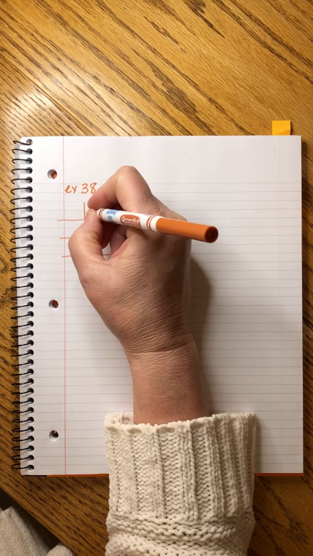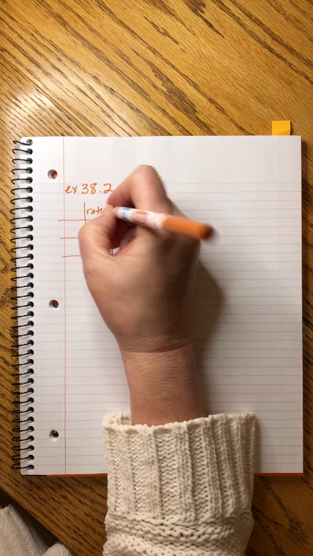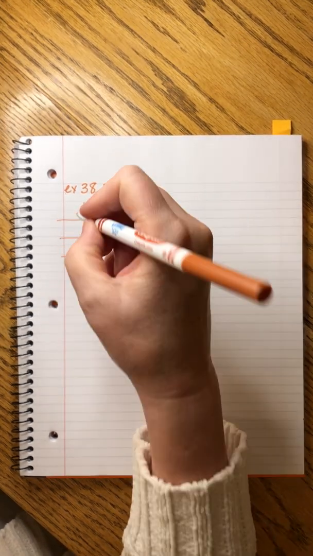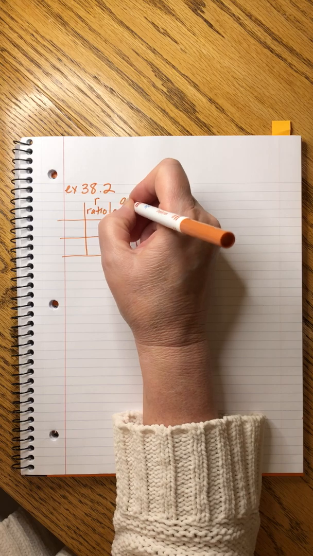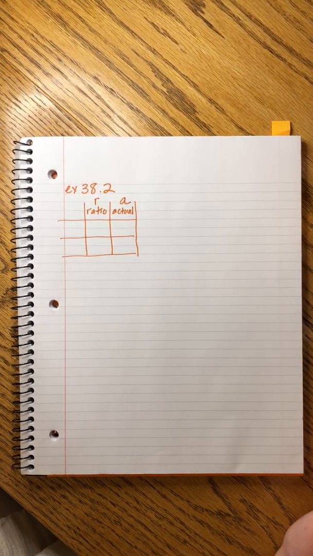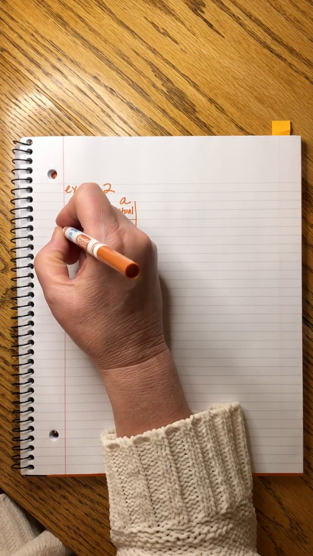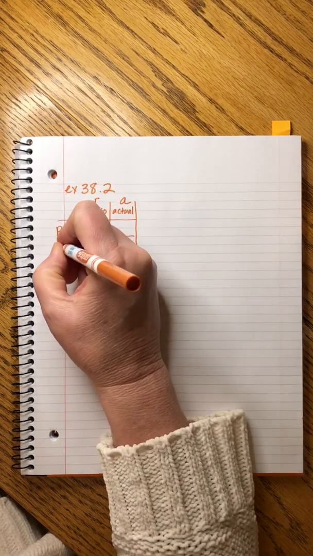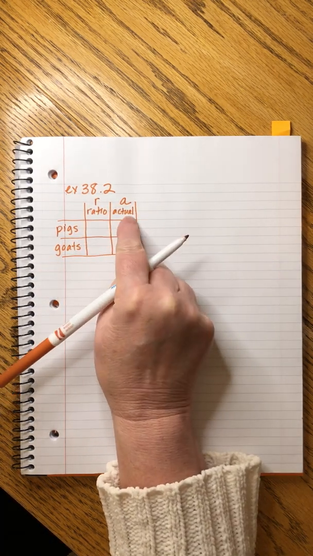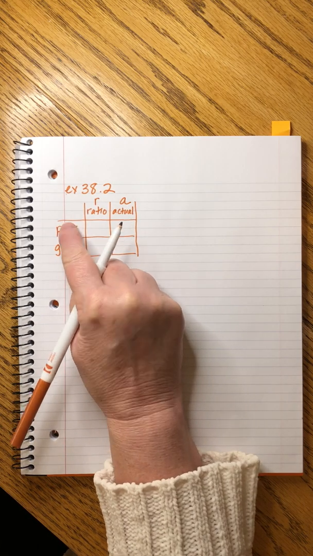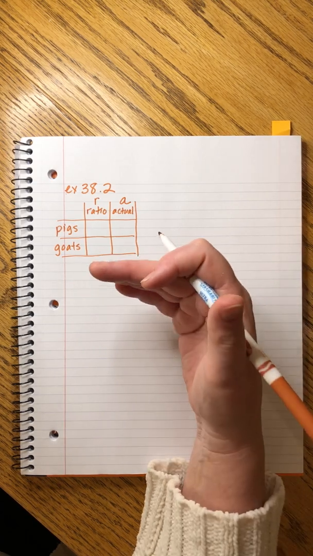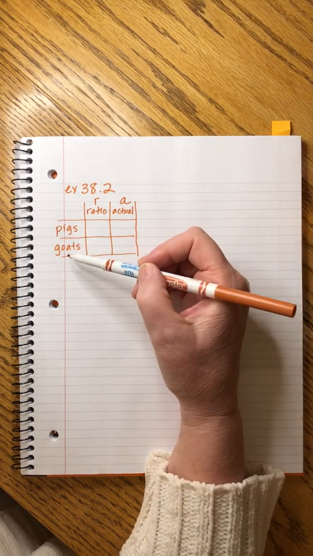And what we're going to write in this one is we're going to write ratio, and then here we're going to write actual. Now, in the future, I'm going to save the wear and tear on my wrist, and I'm just going to write R and A. But for now, I wrote it out so that you'll remember what it means. It says the ratio of pigs to goats. So I'm going to write pigs here, and I'm going to write goats here. This is always ratio and actual, and then this is what these 2 rows will change based on whatever it is you're comparing. And I put them in the order that the problem states them. The ratio of pigs to goats.